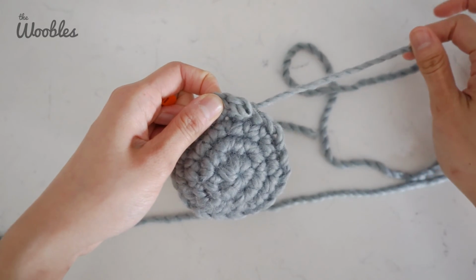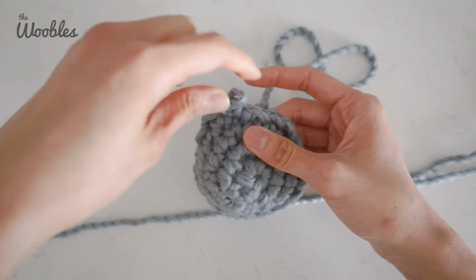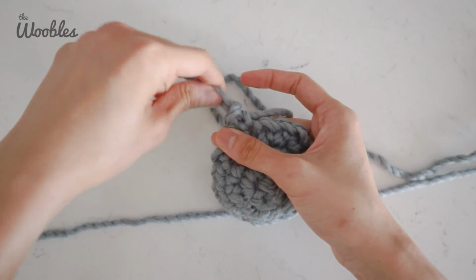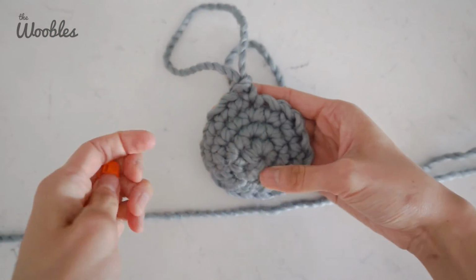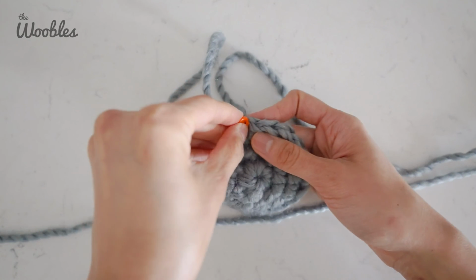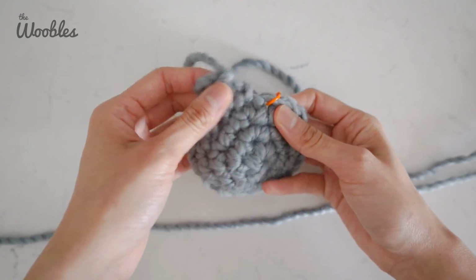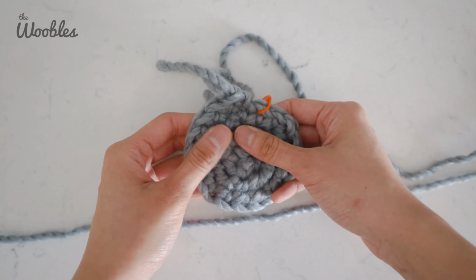remove the working yarn from that previous stitch, make sure you don't lose your spot, so make this loop really big again, and then insert the stitch marker into the first stitch of what is now your current round so that you don't lose track of where you are.